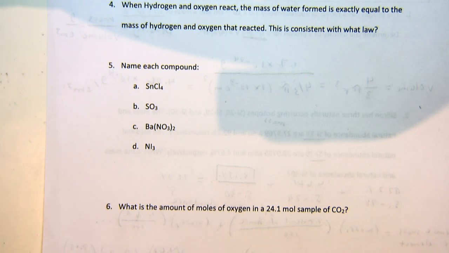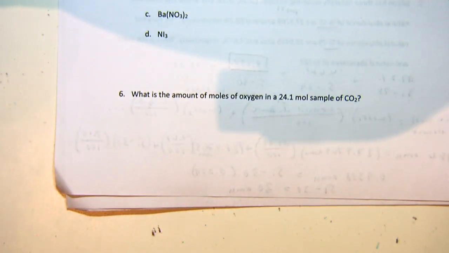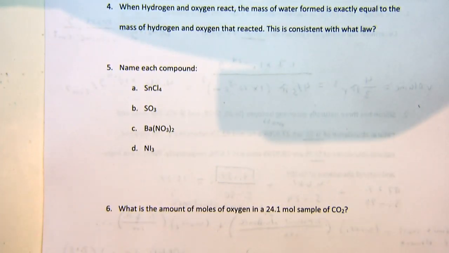Compounds are formed by a combination of 2 or more different kinds of atoms, and a chemical reaction is a rearrangement of atoms. So if you didn't remember all that, then you could just go back through your notes and look for that one specifically, so that we could get through the rest of the material.